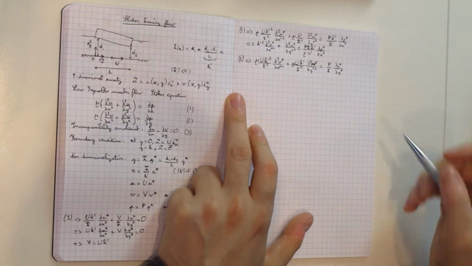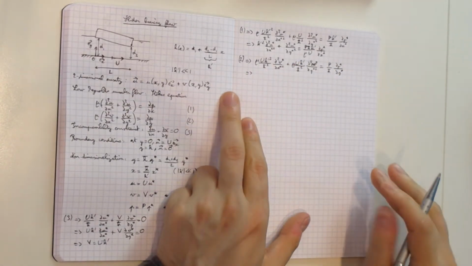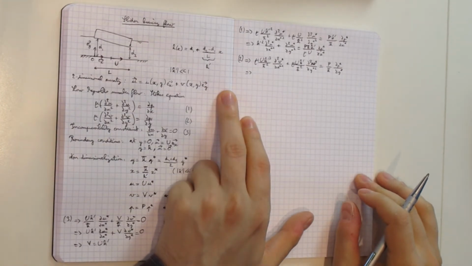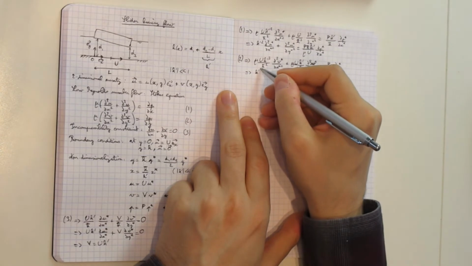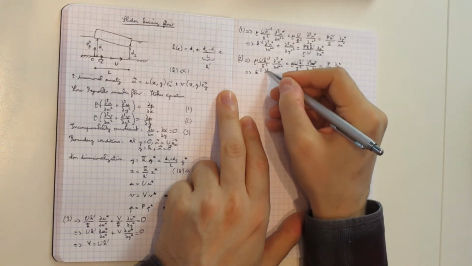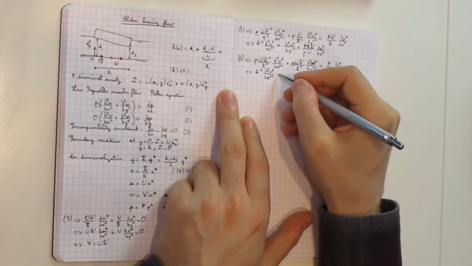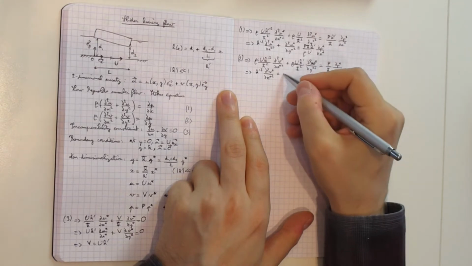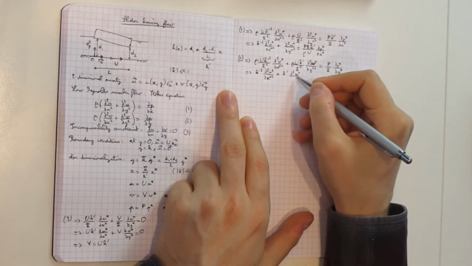And in a similar fashion to the way we treated equation 1, I'm going to multiply all this by h bar squared over mu u, and I get h prime cubed d2v star by dx star squared plus h prime d2v star over dy star squared.